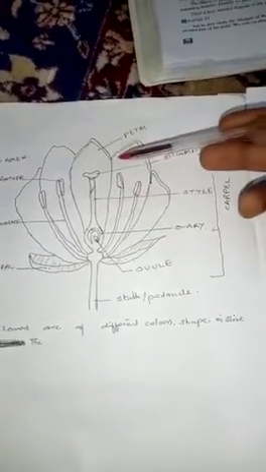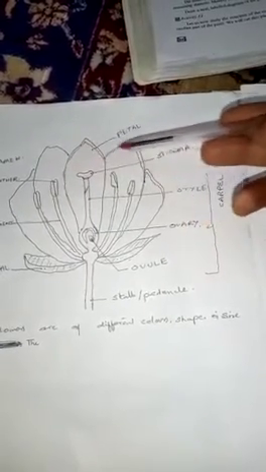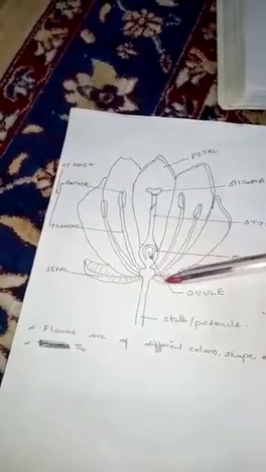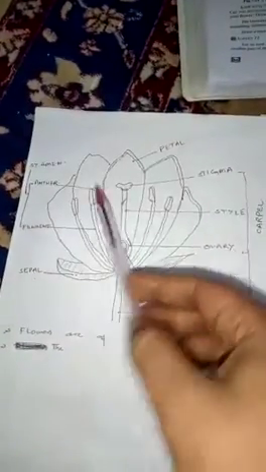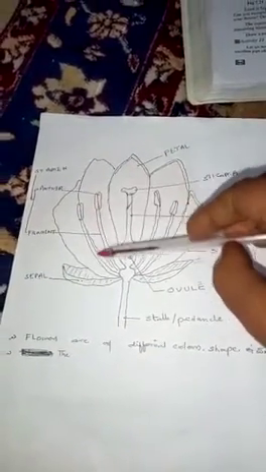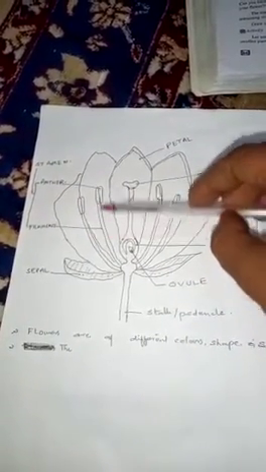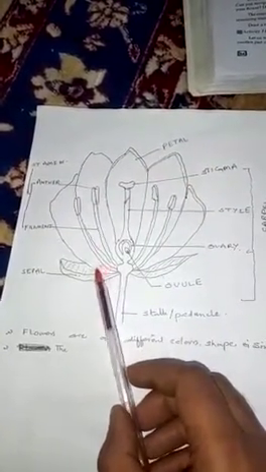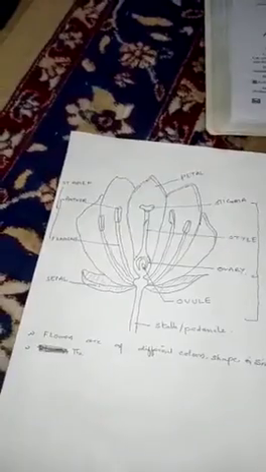and stigma. They are the female reproductive parts. And these leaf-like structures of different, bright and attractive colors are called petals. And these leaf-like structures at the bottom of the flower, which are green in color, are called sepals. And these arm-like structures having swollen parts at the top, where the arm is called the filament and the swollen top is called the anther, are on the right and left side of the ovary. They constitute the male reproductive part of the flower, and they are called the stamen.